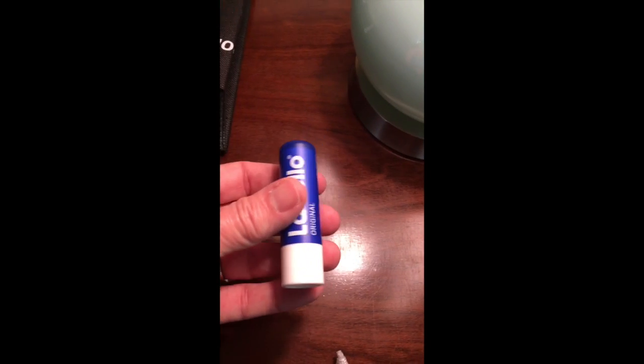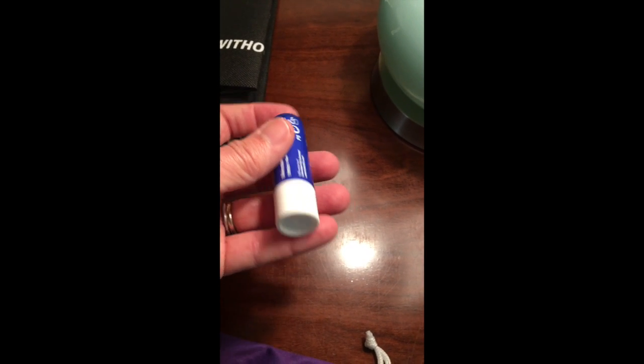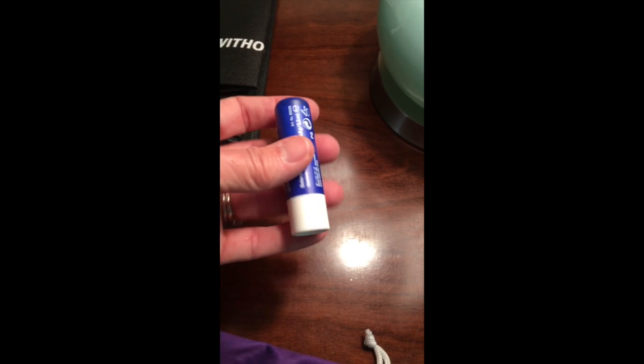And how about the other thing I saw over here? Do you see it? There it is. What shape is this lip balm? It is a cylinder. Good job. All right, let's look for some more shapes.